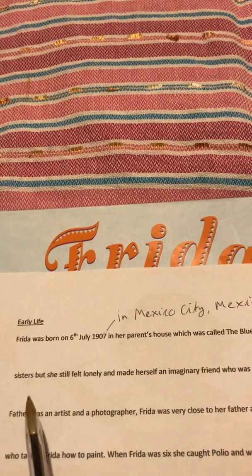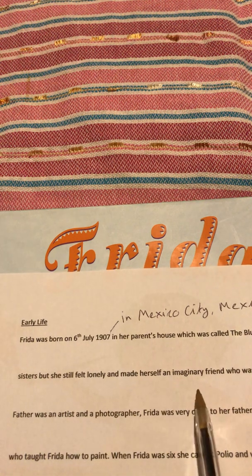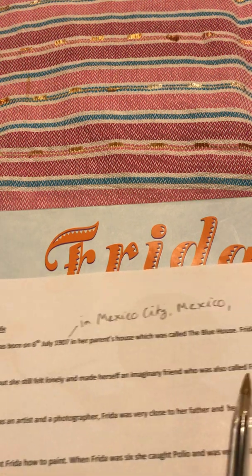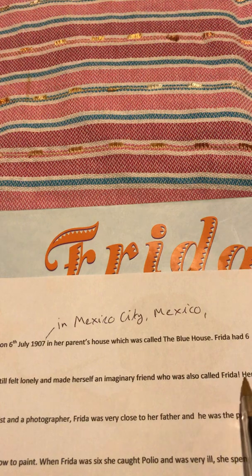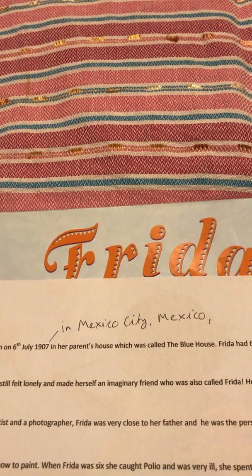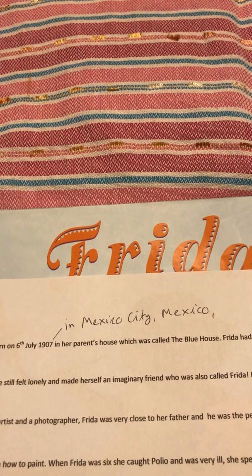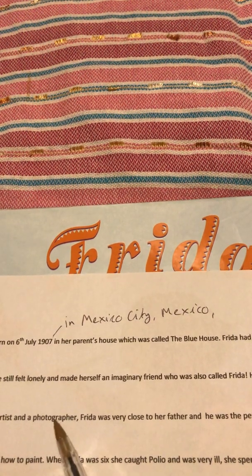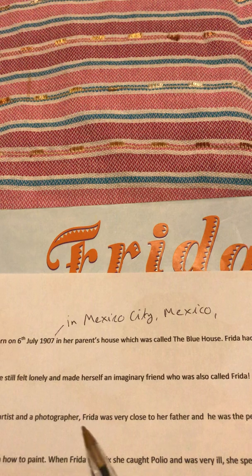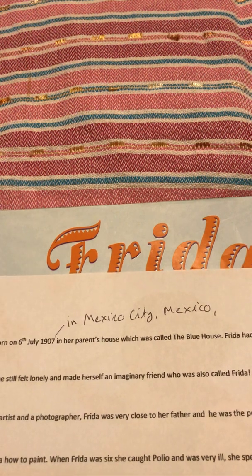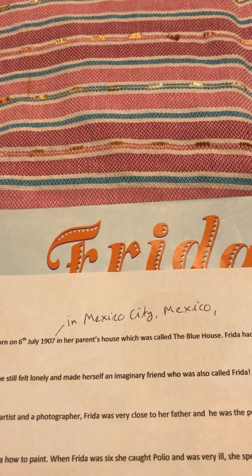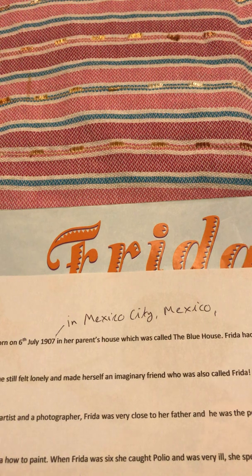Frida had 6 sisters, but she still felt lonely and made herself an imaginary friend who was also called Frida. So here I've got my exclamation mark. Right, I'm happy with that bit. Her father was an artist and a photographer. Frida was very close to her father, and he was the person who taught Frida how to paint. Yep, I'm happy with that bit as well.